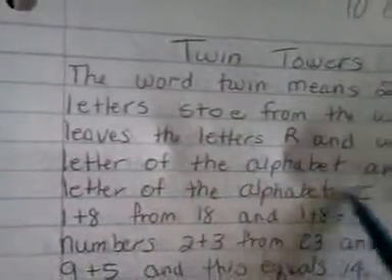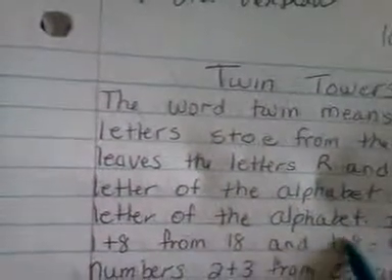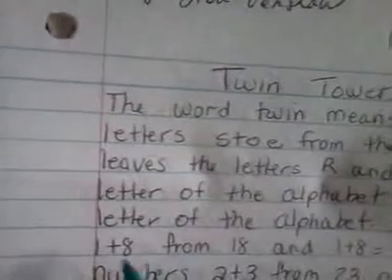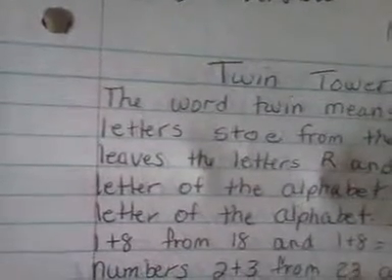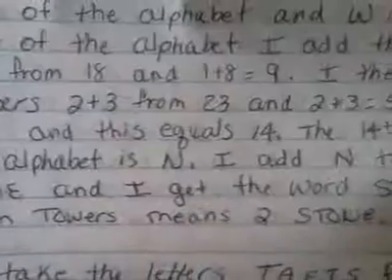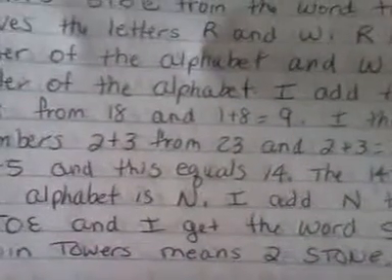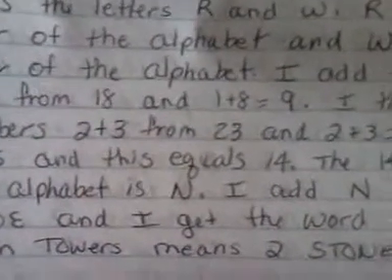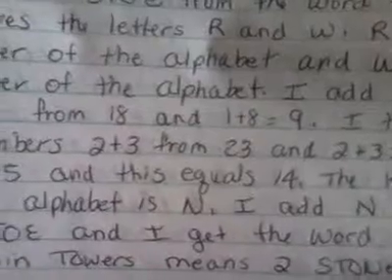R is the 18th letter of the alphabet, and W is the 23rd letter of the alphabet. I add the numbers from 18, 1 plus 8, and this gives me 9. I add that into the letters S-T-O-E that I kept, and I get the word stone. So, Twin Towers means two stone.